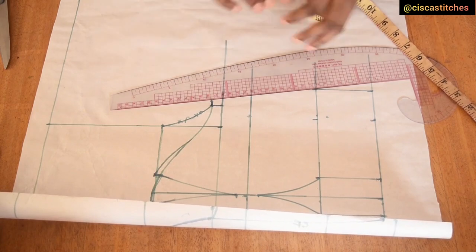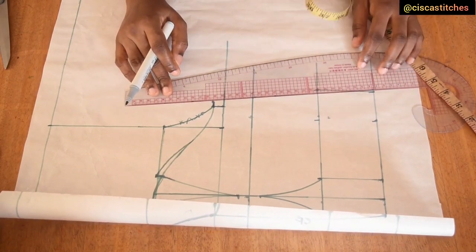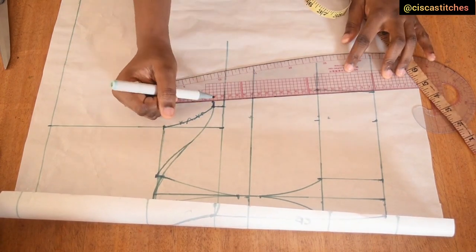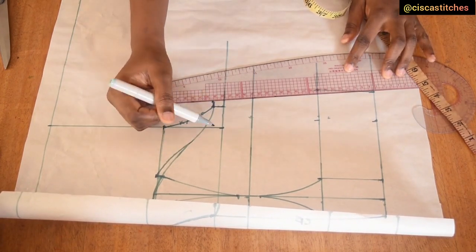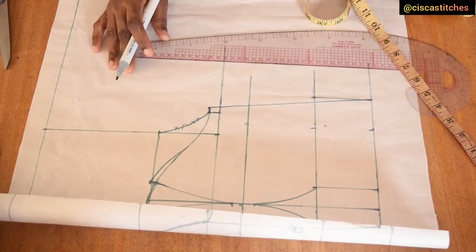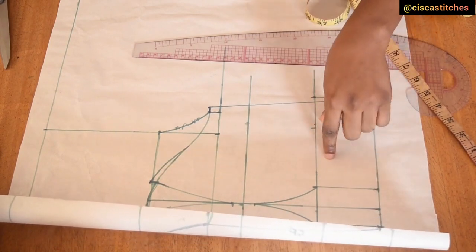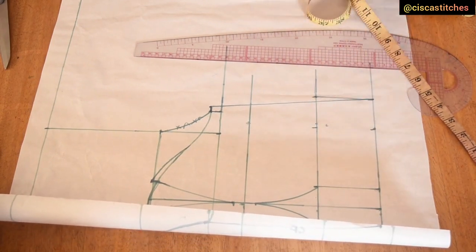So sometimes what I like to do is to just connect from my waist all the way to my under bust, all the way to the armhole. Okay, this curve that I have here, I just connect it like this. And I notice that by the time I sew it up, I don't have any issues with the under bust here. Do you understand?